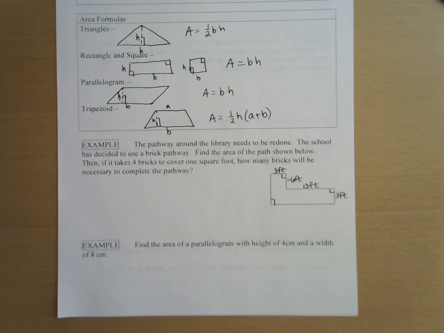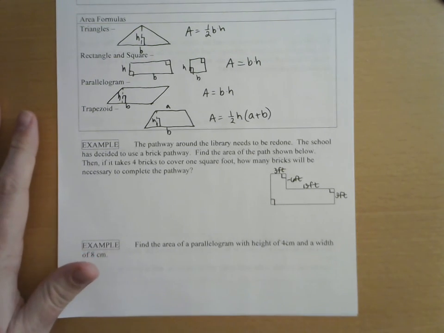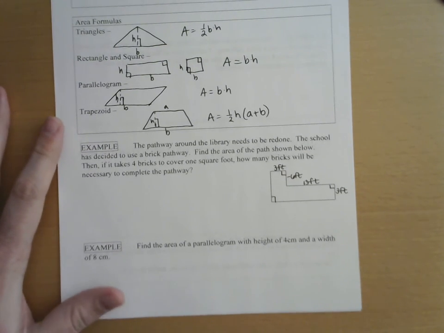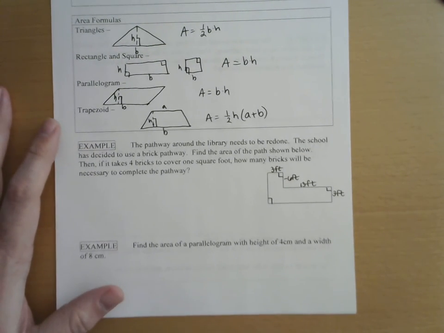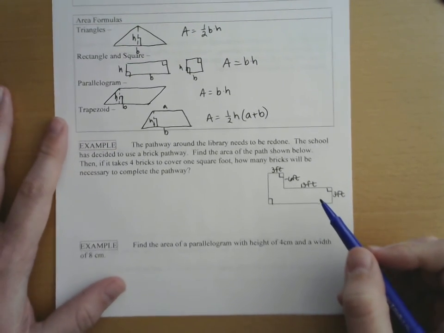If we want to calculate the area, there are a couple of ways you can do this. I'm going to show you one way, and then we'll talk about the other way. You may see the second way first, but we'll start with this way because I'm in charge.